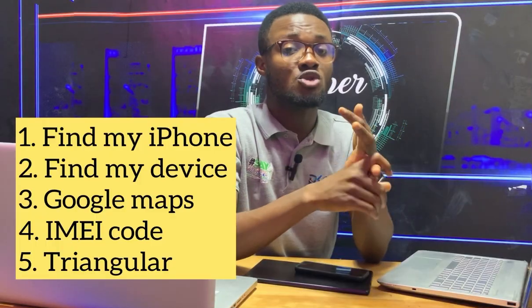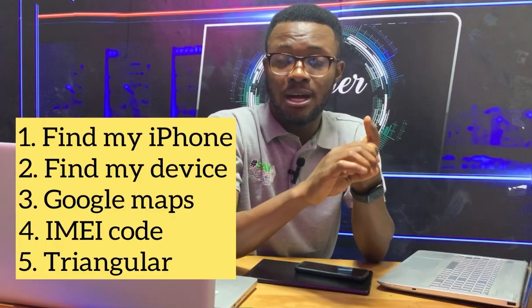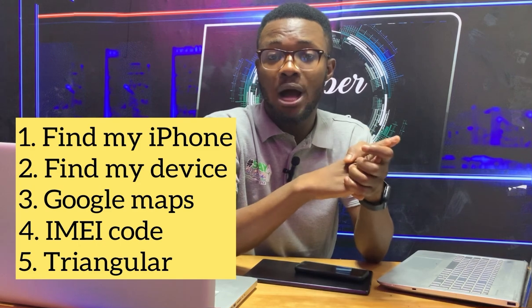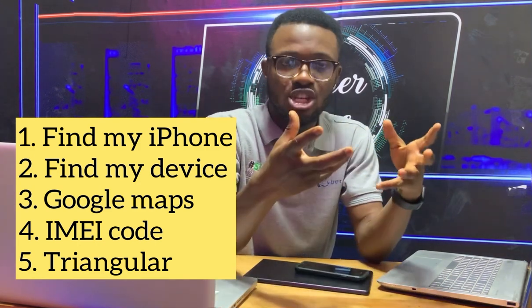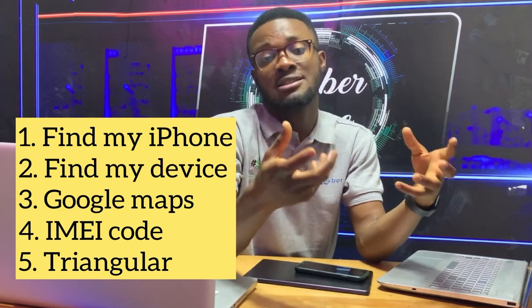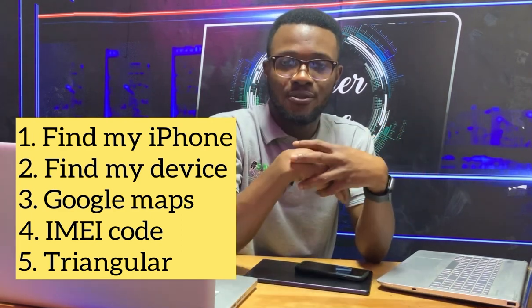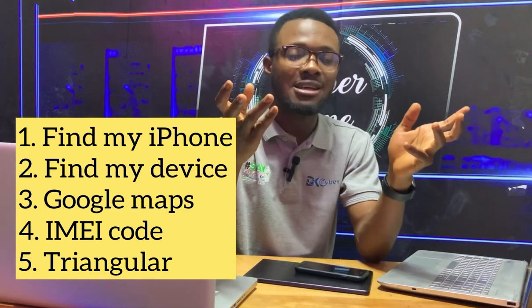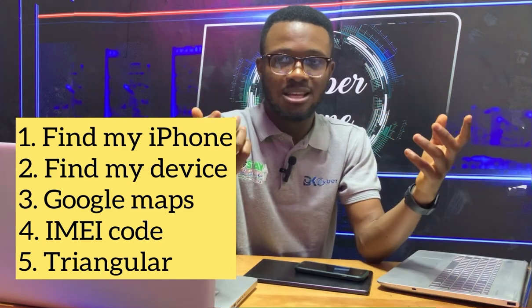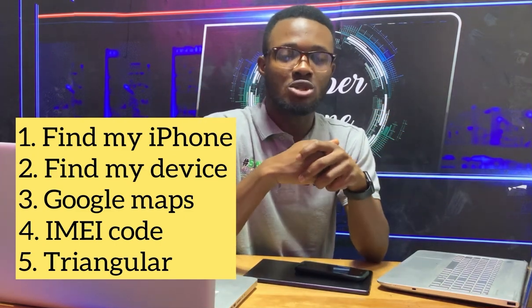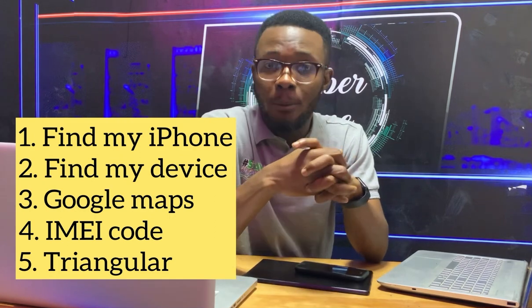So the first one being Find My iPhone, Find My Device, or also the IMEI number, and even Google Maps can easily bring you to where the phone is, the history. You go to the timeline and you can find the history, right? Even Samsung too has some. You go to your settings and enable it, then you can use Find My Mobile with Samsung. You can also use that to track it. So those are some of the basic ways that you can track your lost device, right?